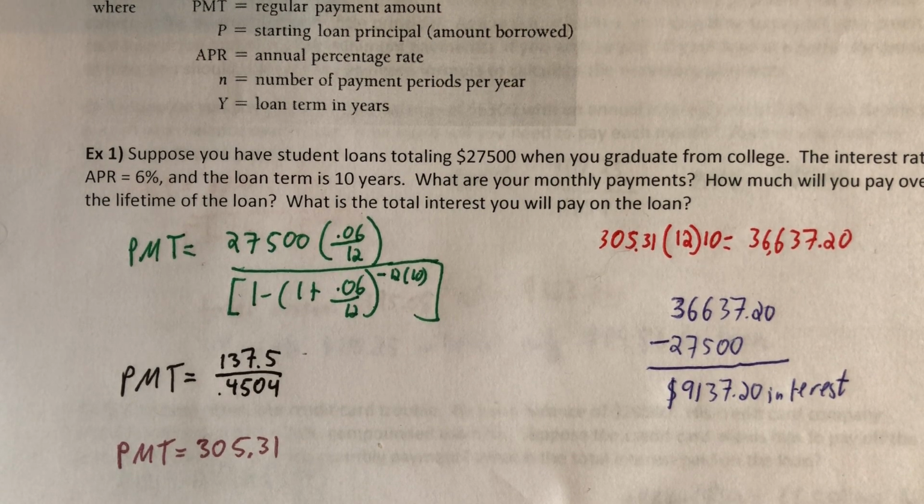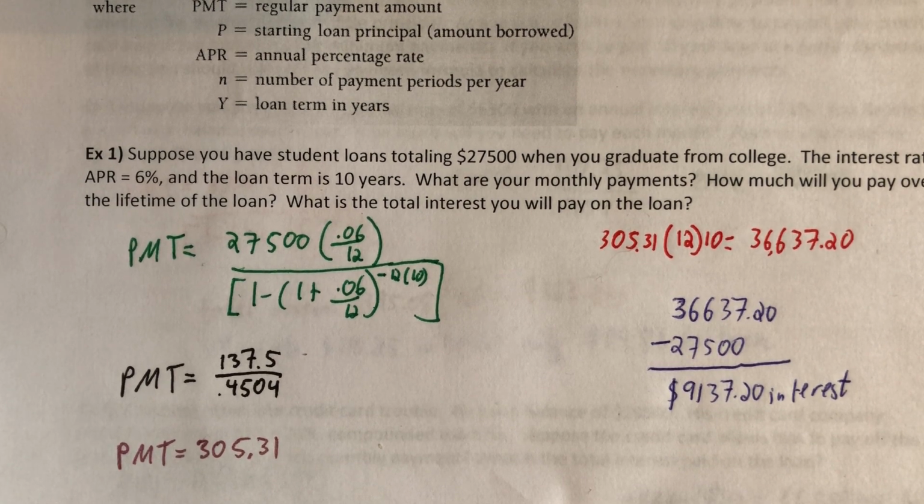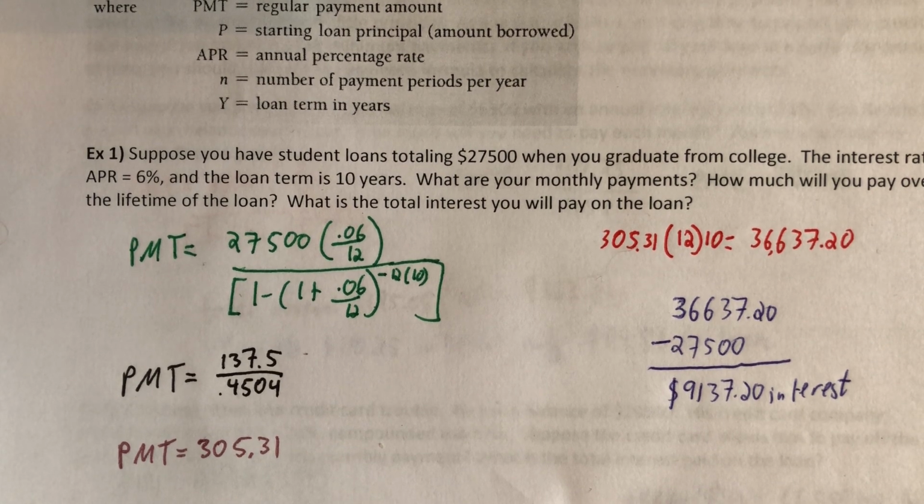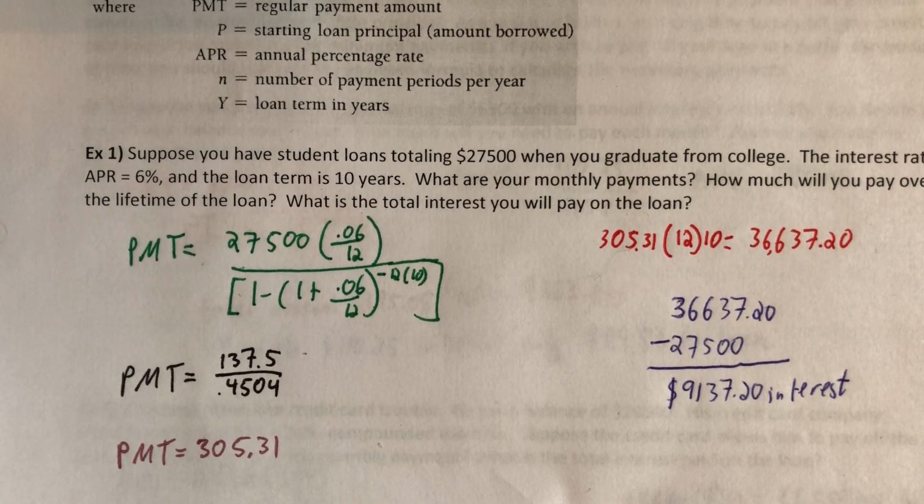I had somebody send me a question a while ago, and they had rounded a little bit too early. I'm thinking they probably rounded 3, maybe 4 decimal places, and they were about $1.50 off, and the answer was 40,000 something. So $1.50 off of 40,000, not that big a difference, but it's enough that MyMathLab was marking them wrong. So make sure you go all the way out with decimal places.